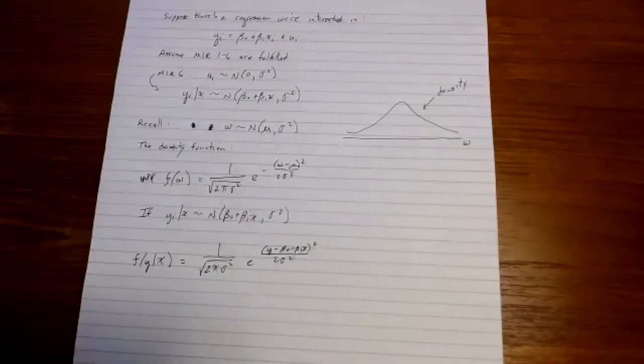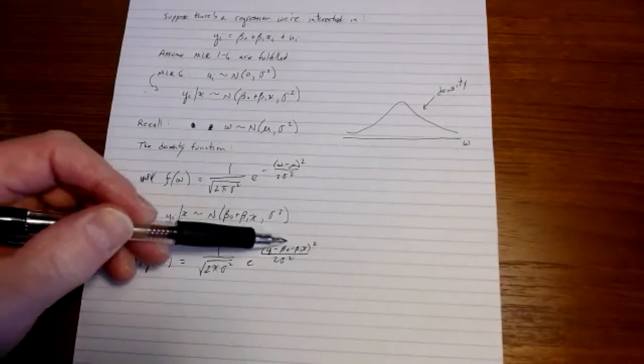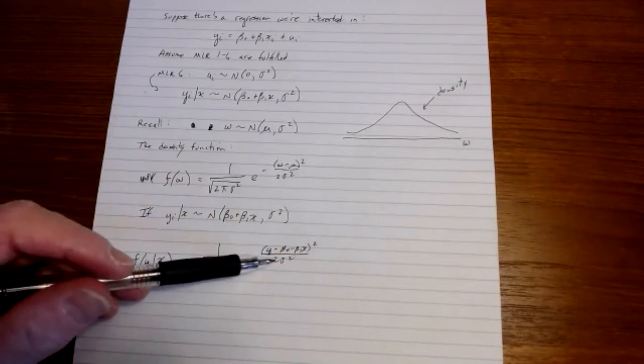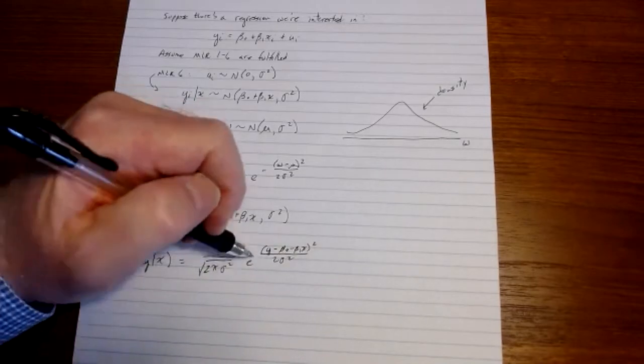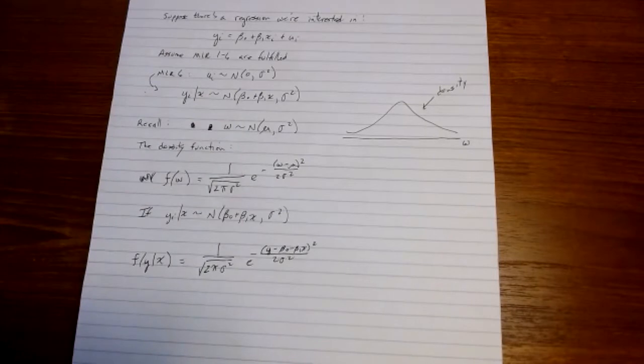Okay, so this is taking the variable of interest minus its mean, that's what we've got there, over 2 sigma squared. And that needs to be a negative.